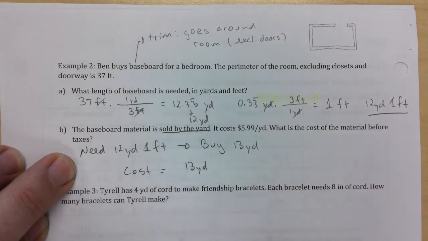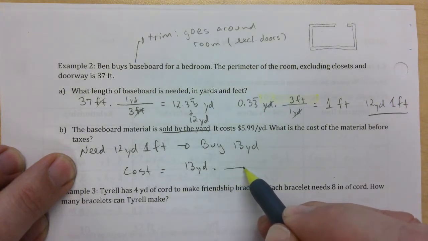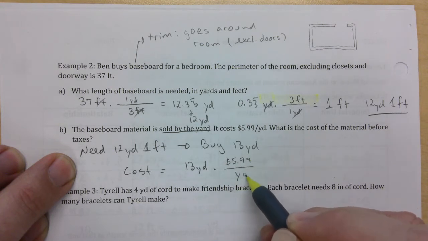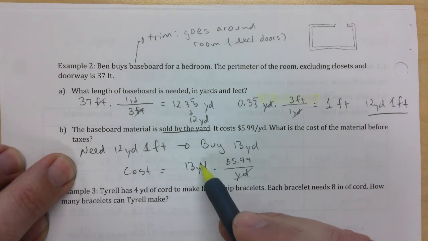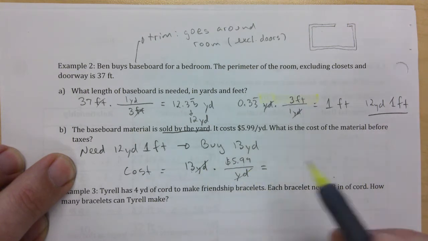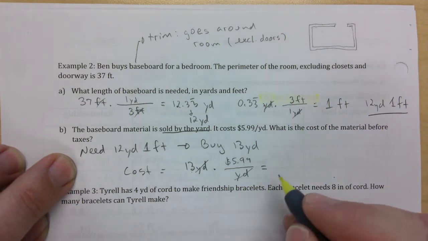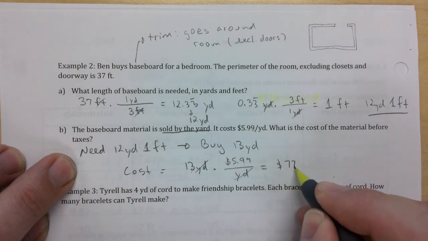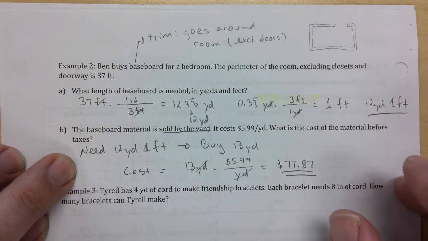And we're doing this over and over, the system I'm using, knowing that it's $5.99 for 1 yard. That's what this is saying. So the yards cancel out with the yards, and it's just 13 times $5.99. And that's $77.87 before taxes.